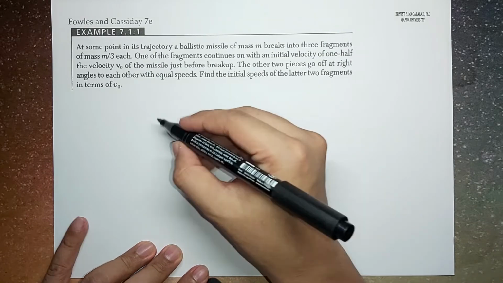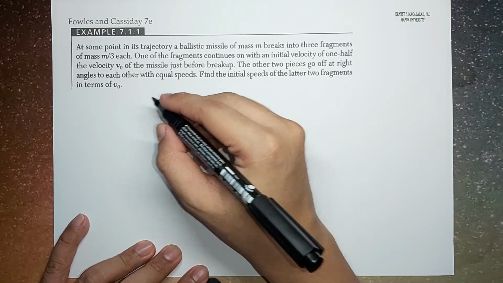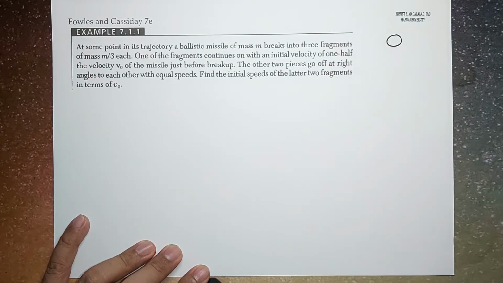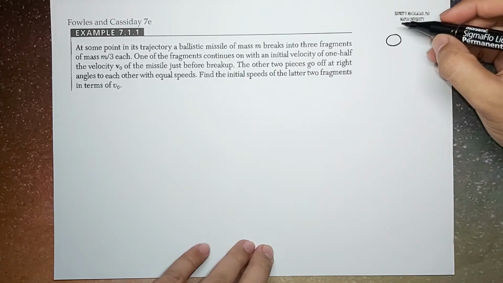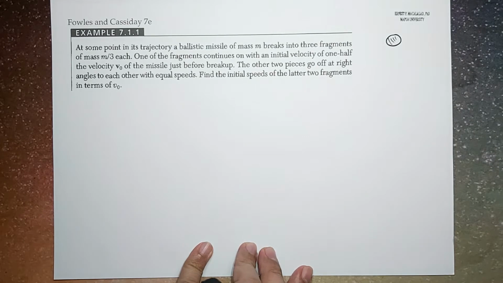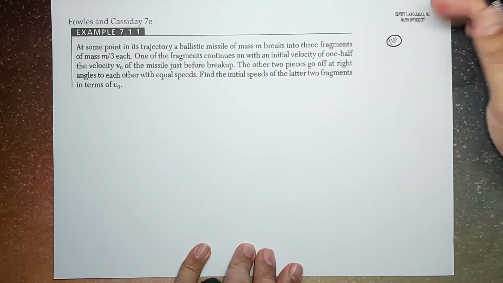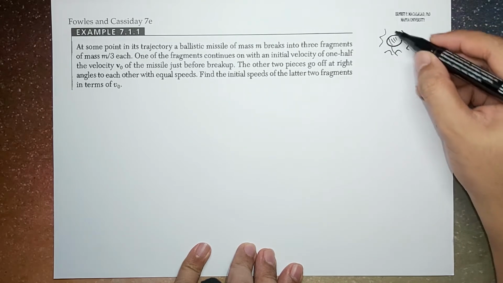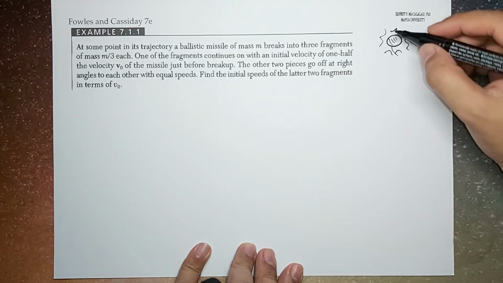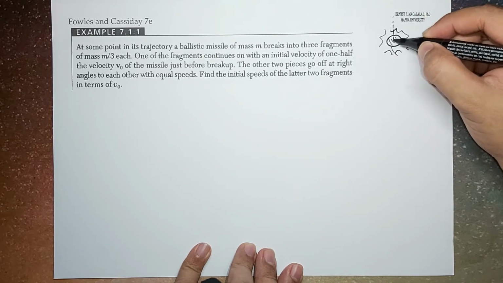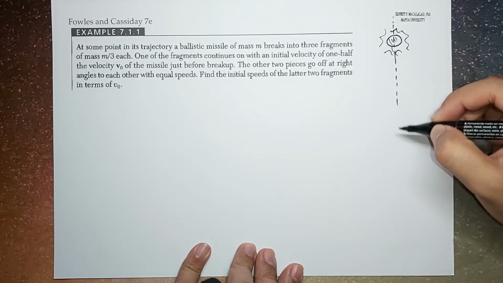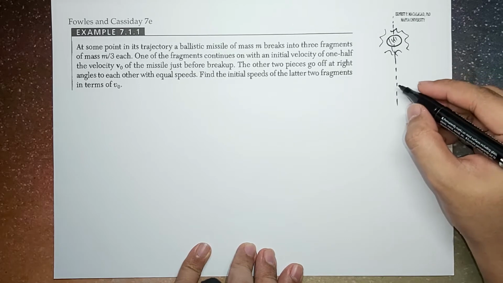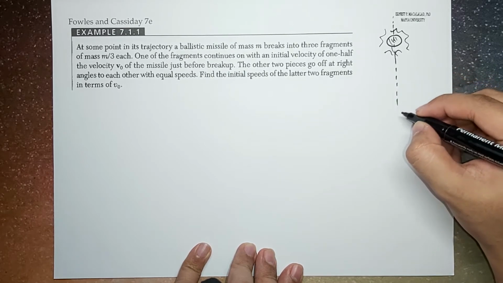So if this is your missile, of course we can assume that it is a sphere, and then this breaks apart like that. As this particle moves in this direction, this missile is split into 3 segments.